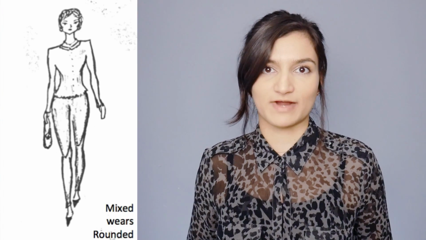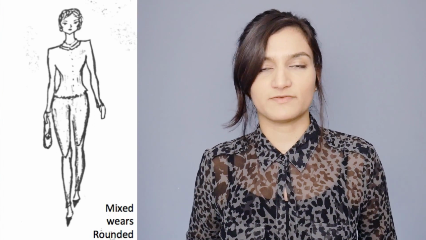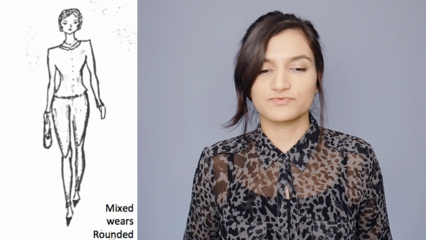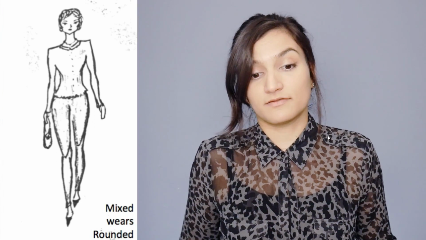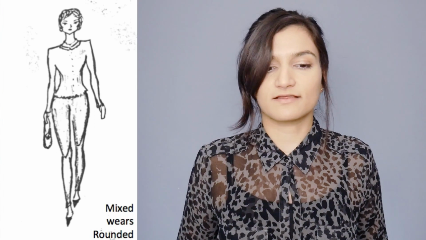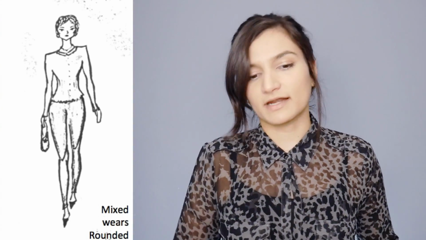When mixed wears rounded, and this is not so much about the individual outfits. You might feel like you like some outfits more or you don't like other outfits. Try to focus on how the lines look on the person, and the effects that the lines have on the overall look of the person. When you're wearing an outfit, it is all about how you look, not how the outfit looks.